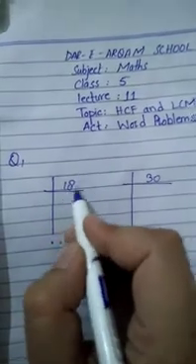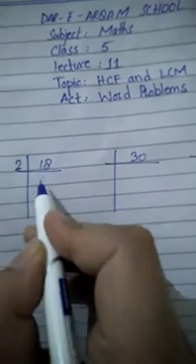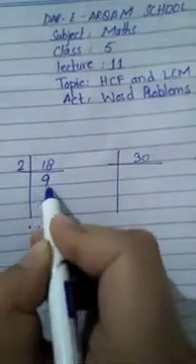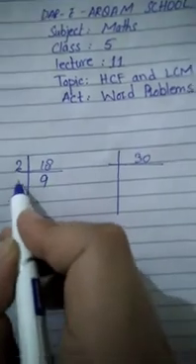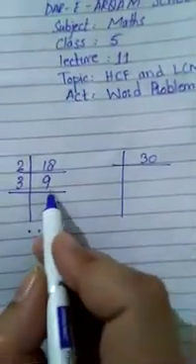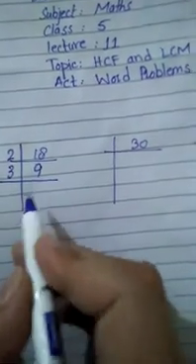Again, as you see, the last digit of this number is an even number, and this will go in the table of the smallest even number, that is 2. 2 how many times? 9 times. I am writing 9 here. Again, 9 will not go in the table of 2, so it will go in the table of 3. 3 how many times? 3 threes are 9. Now 3 will go in the table of 3 how many times? 1 time. So these are called prime factors of 18.